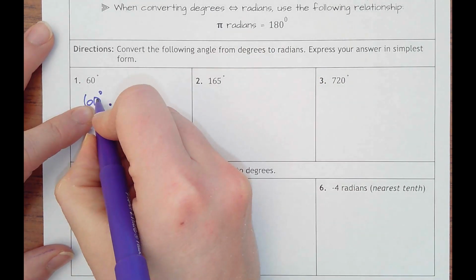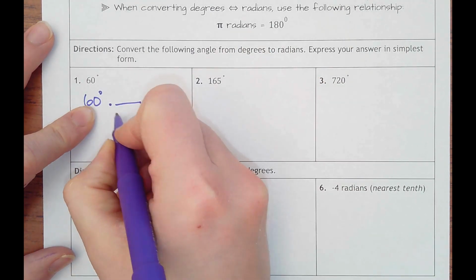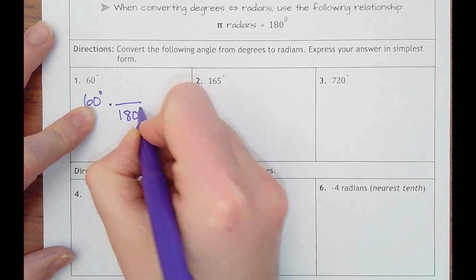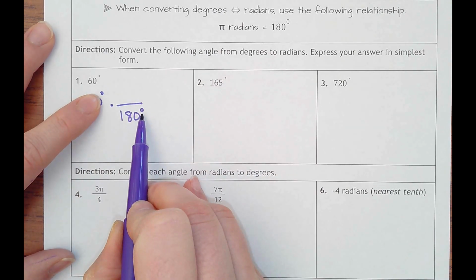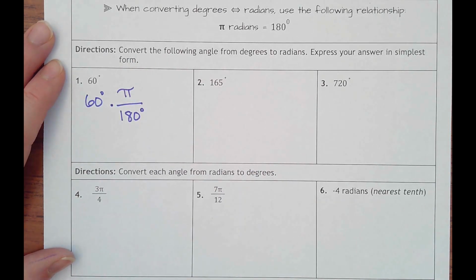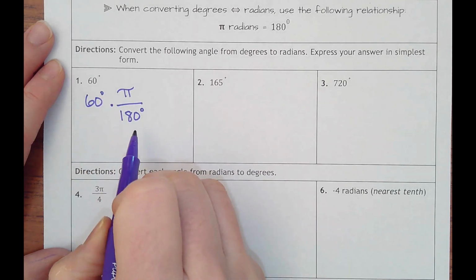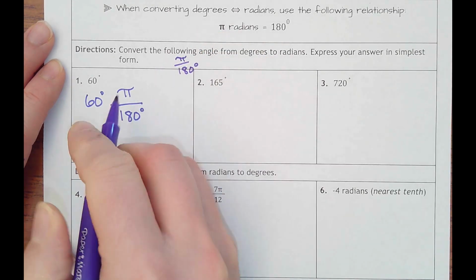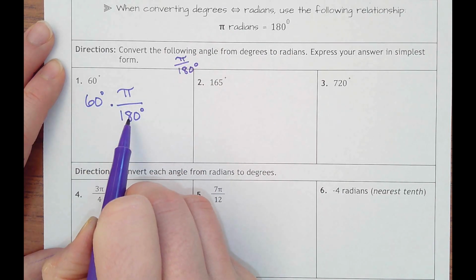I want my common terms, my degrees, to be diagonal. And so I'll have pi over 180. So basically, if I'm going from degrees to radians, I want to multiply by pi over 180 degrees. You want these diagonals to be the same unit.